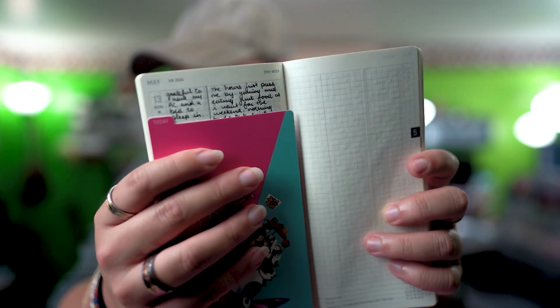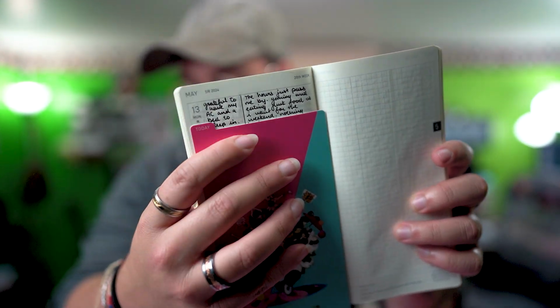Let's see if I can show you. See? So I'll do my highlight right there. I'll do what I'm grateful for on the left-hand side. So like on Monday, I was like, I'm grateful to have an AC and a bed to sleep in.